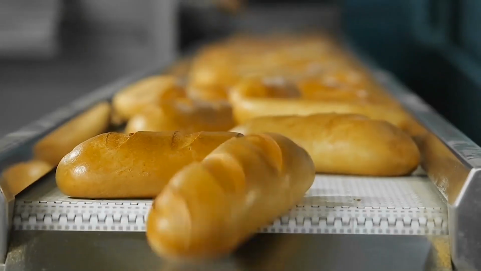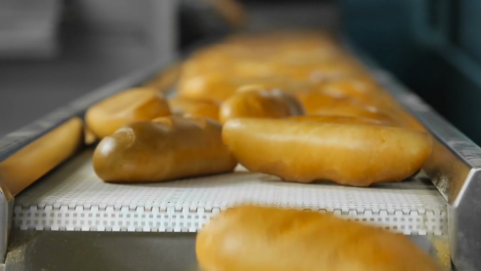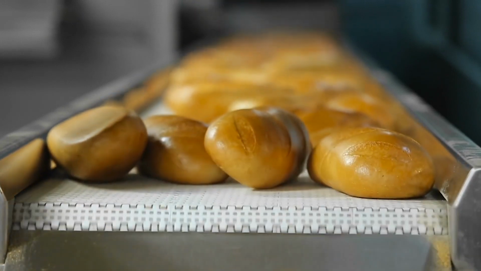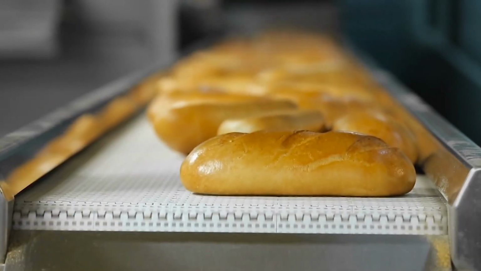Now, to understand that, let's look at it from a practical angle. And let's assume that you are, again, dealing with a bakery and you make 100 loaves per day.